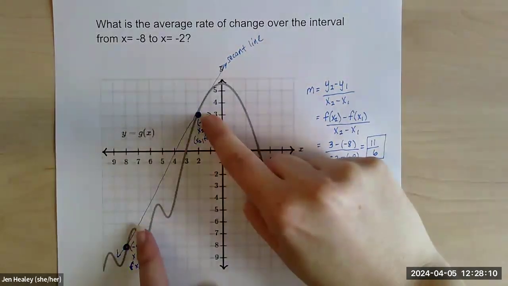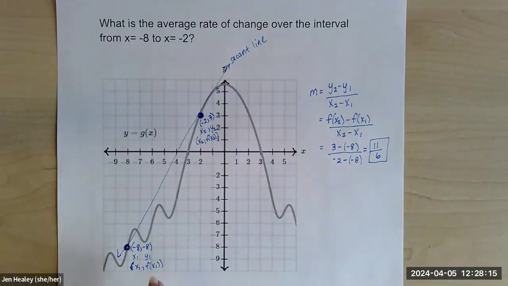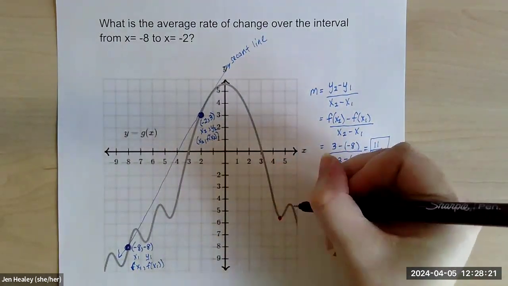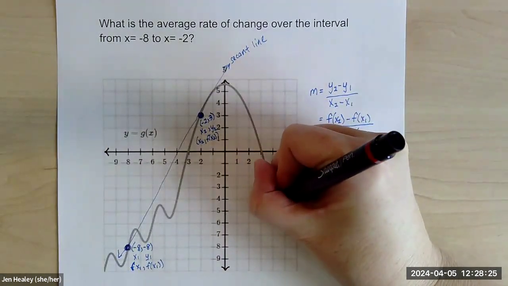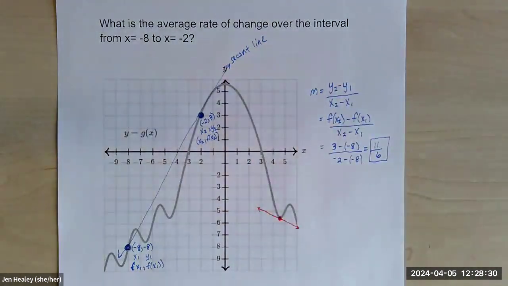The secant line goes between 2 points on a graph. But if I only get to put 1 point on the graph and I say, hey, I want you to draw me a line that only touches this graph right at that point, that's called a tangent line. You know, and so maybe your tangent line is right there. And if I said, hey, what's the slope of that line? Slope of a secant line?